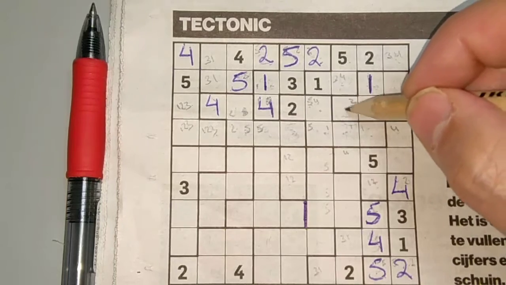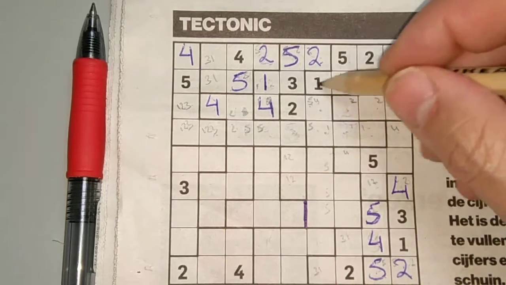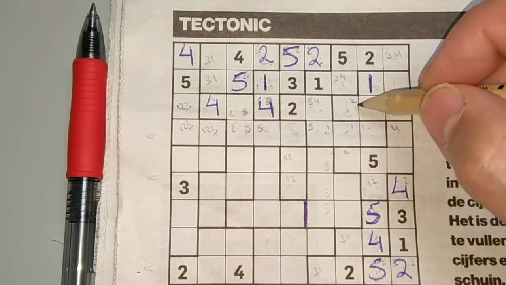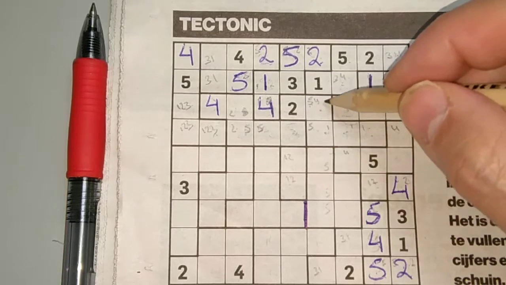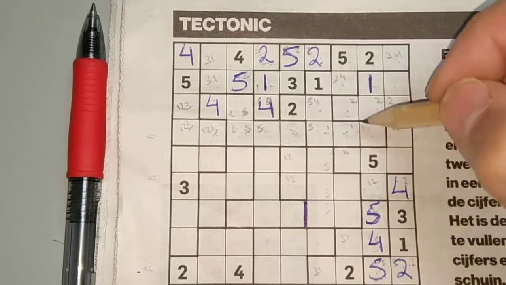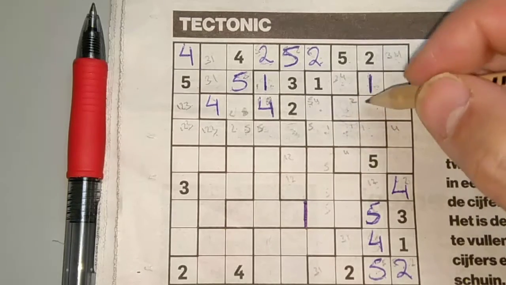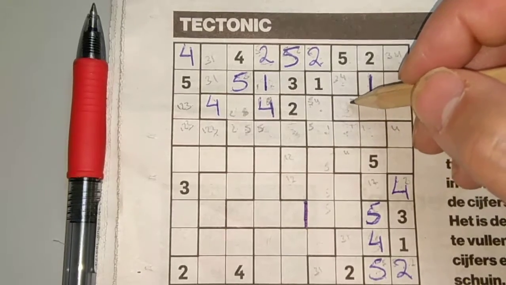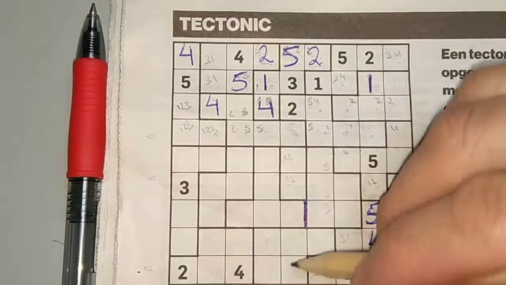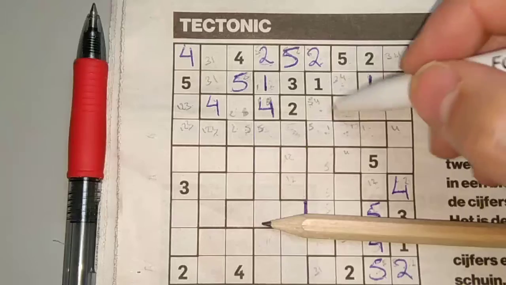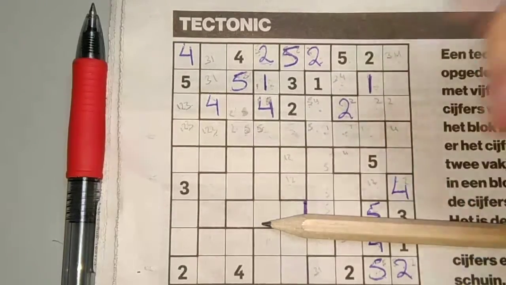So it's not a 3, it's not a 1 because we have a 1 there. It's not a 4 because otherwise those 4 boxes cannot be filled in with a 4. And the 5 cannot be here, otherwise also. The only digit for this box should be a 2.